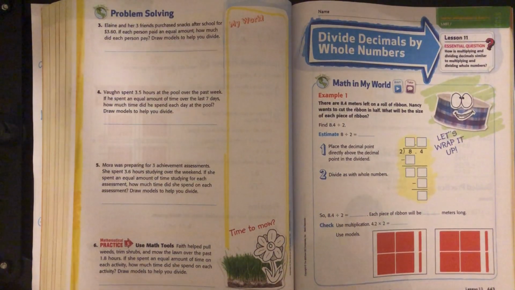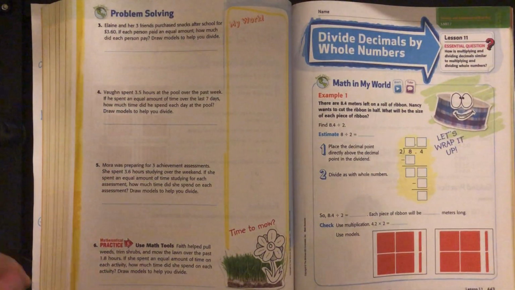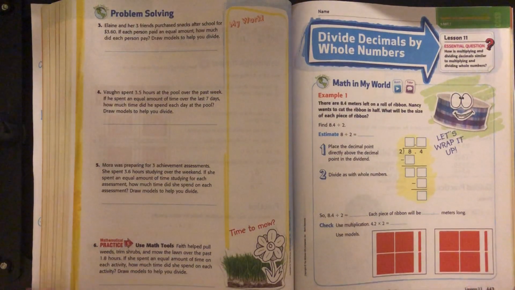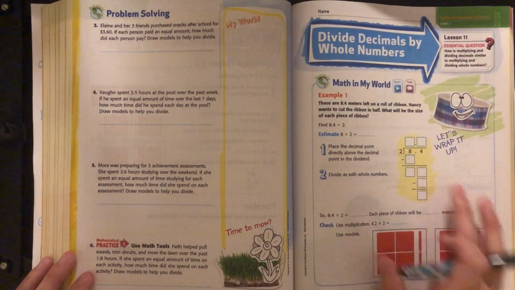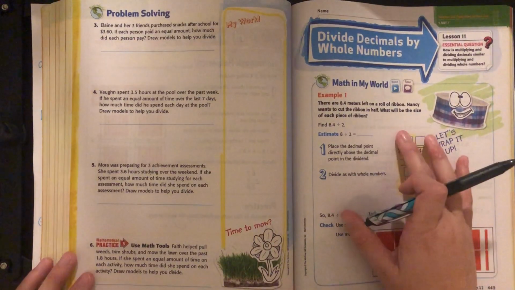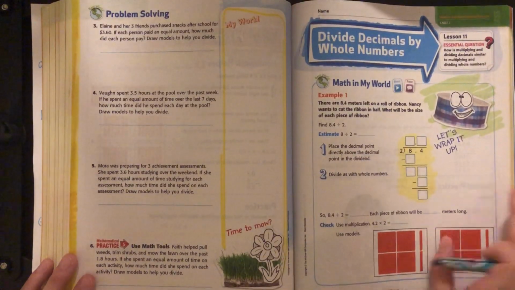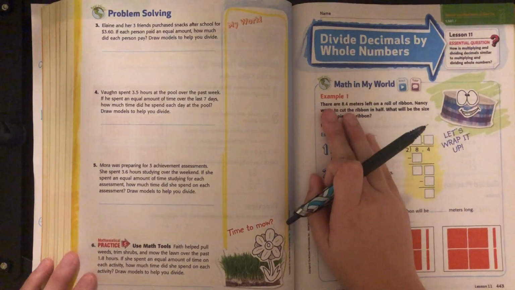Yesterday we started talking about dividing decimals. Today we're going to continue with dividing decimals. Yesterday we were using models to divide decimals. Today we are going to continue to use models a little bit, but we're also going to use the standard kind of long division way. So, let's look at example 1.